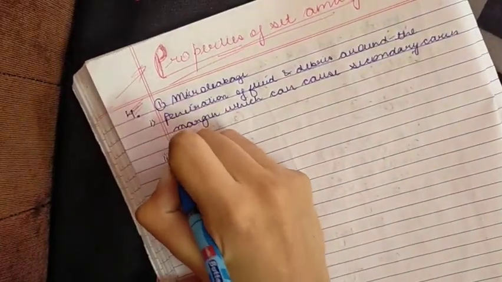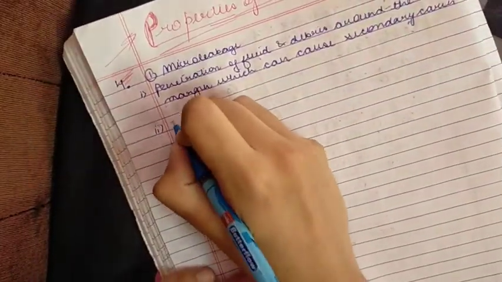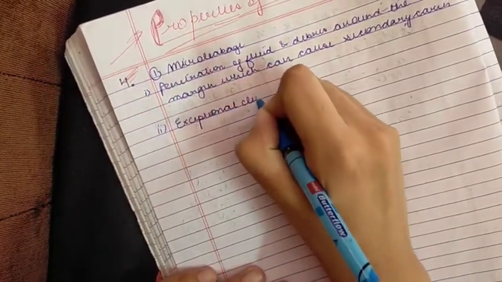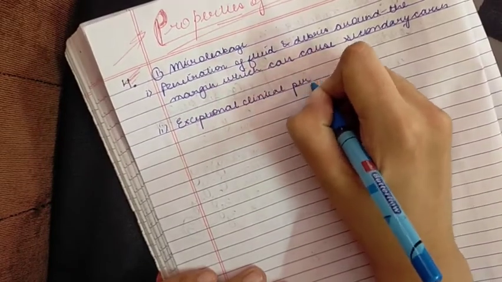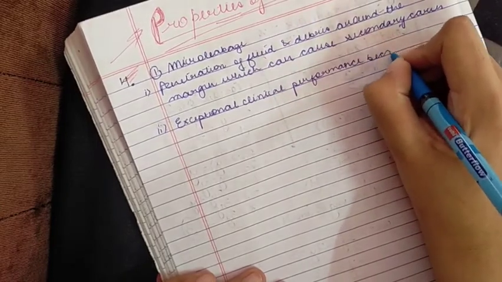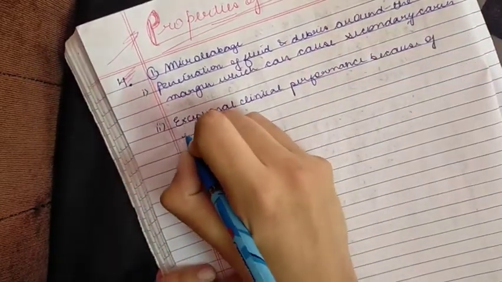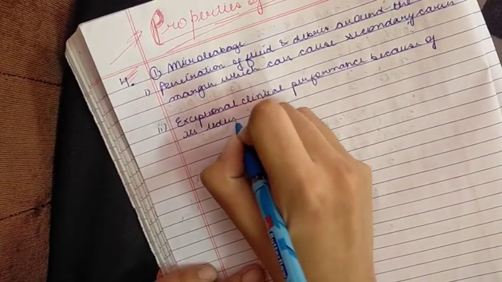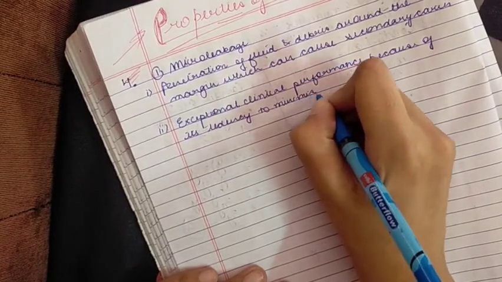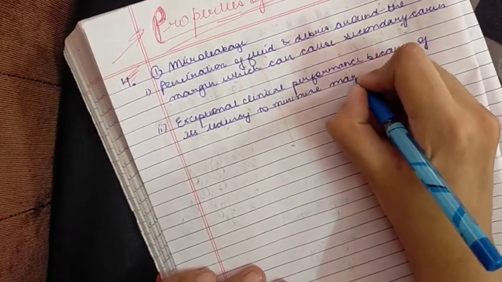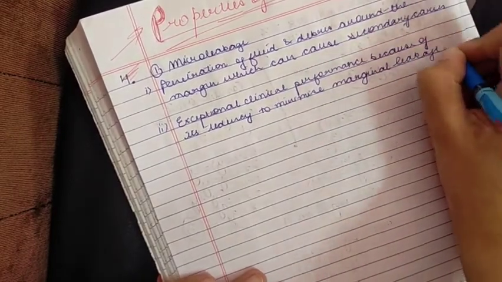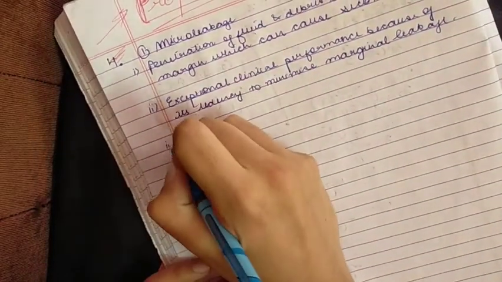Now, the set amalgam shows an exceptional clinical performance because of its tendency to minimize marginal leakage. Now, how does it do that? Amalgam shows a self-sealing property.